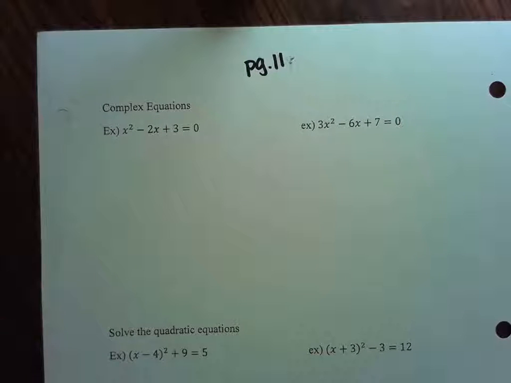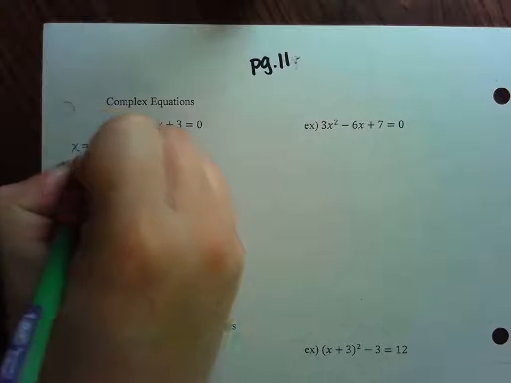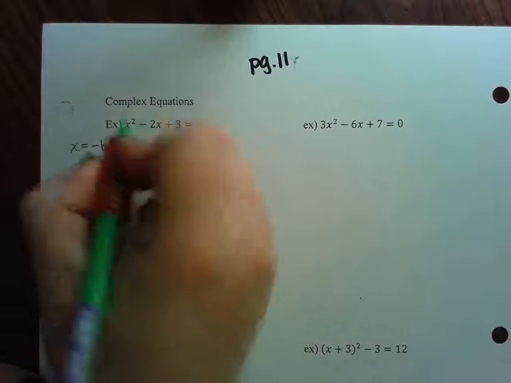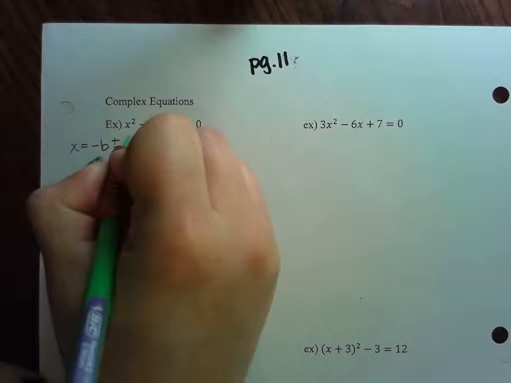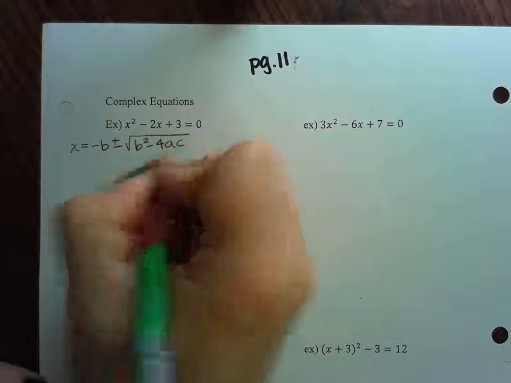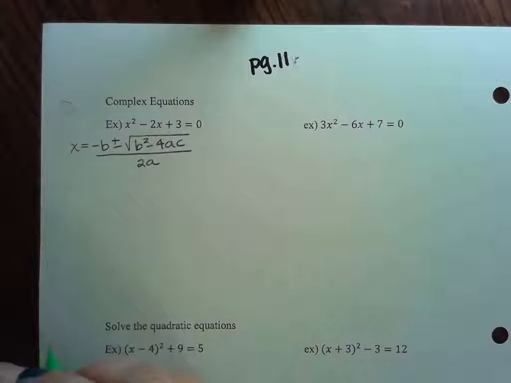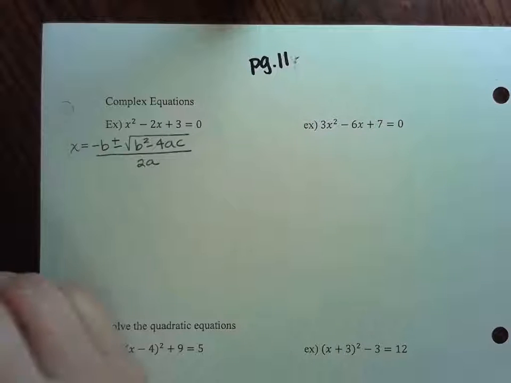Alright everybody, so here are the notes on Unit 4. We're doing the quadratic formula and we're on page 11. Let's start this off by writing our formula down. x equals negative b plus or minus the square root of b squared minus 4ac, all over 2a. So this is set equal to 0, so we're good to go with that.